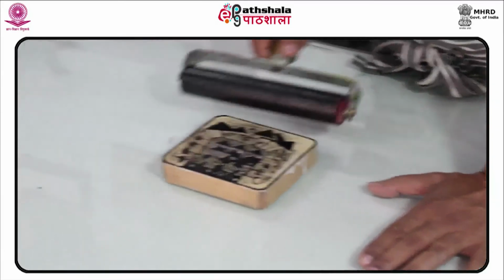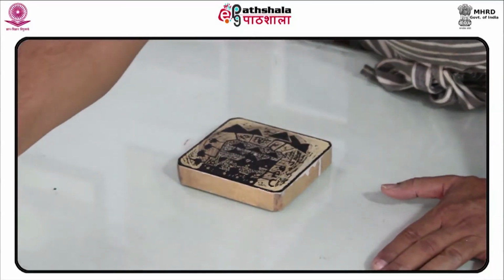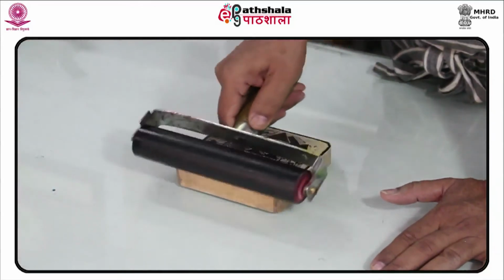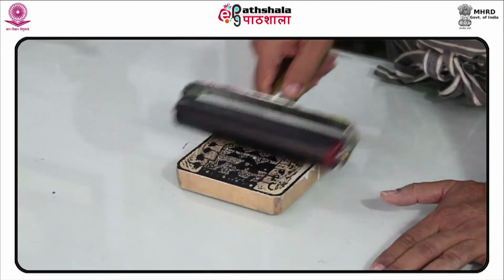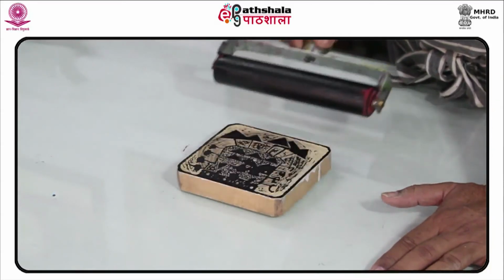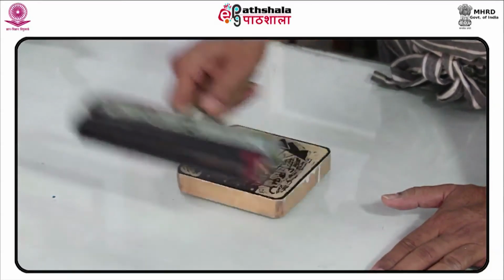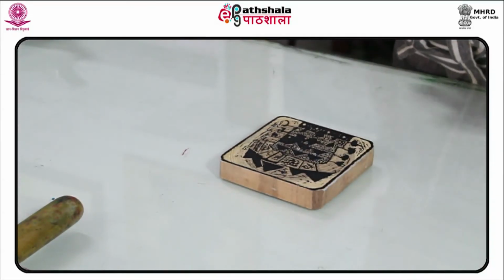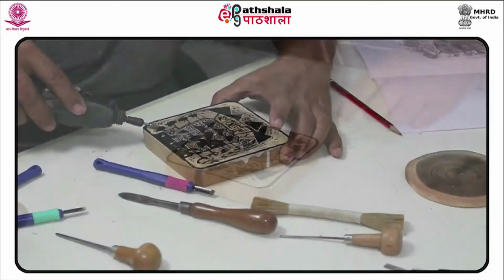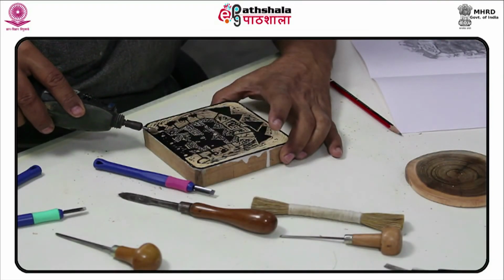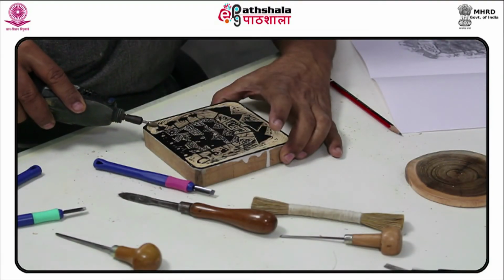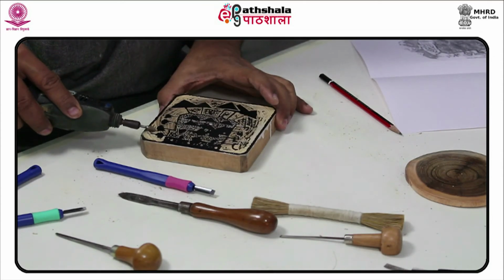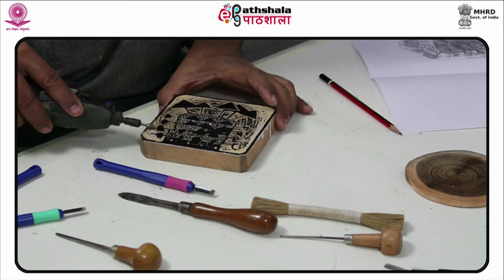Health and safety precautions. There are certain health and safety regulations which one ought to be aware of and careful about when making woodblock prints. Number 1. Wood has the tendency to splinter. Hence, depending on the type of wood chosen, one has to be careful while handling it before polishing the surface to smoothness.